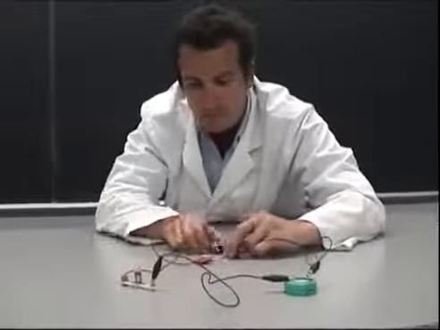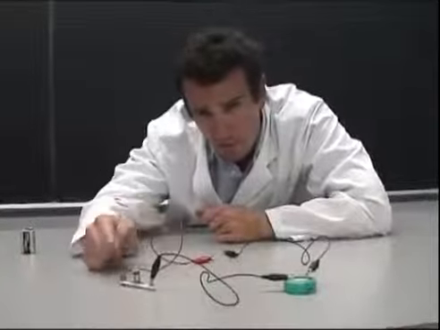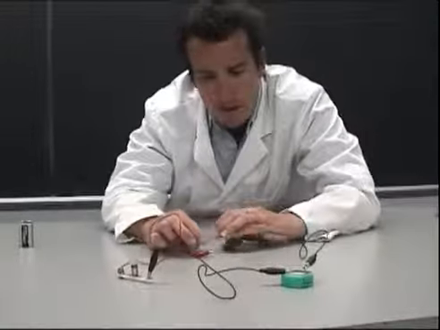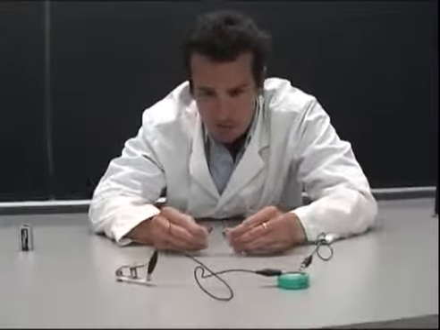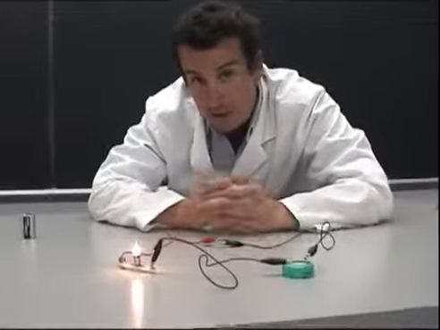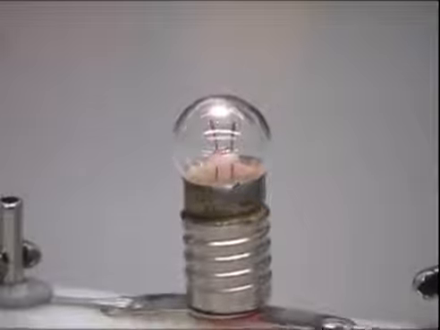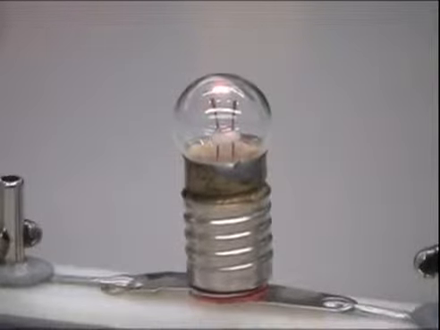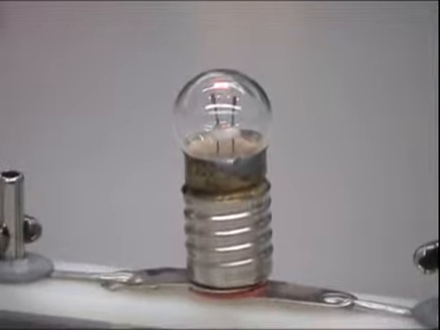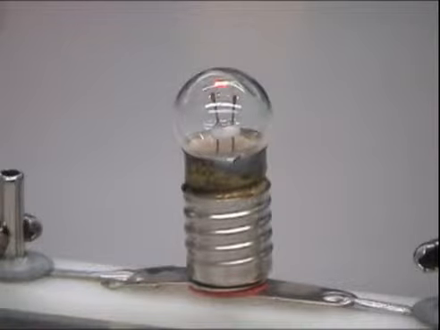Now that the light bulb is almost completely dimmed out, I'm going to remove the battery from the system. The light bulb goes out, of course, but when I reconnect the capacitor to the bulb, it glows brightly again. The capacitor was charged up enough to cause the light bulb to glow brightly, at least for a while. Once again, as the capacitor loses charge, the light bulb will dim and the current will go back to 0.